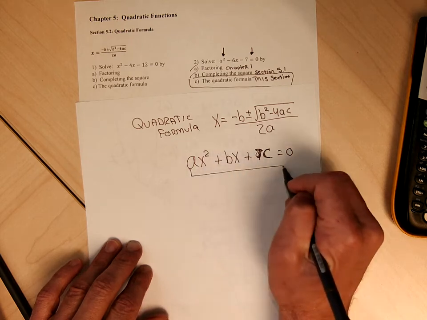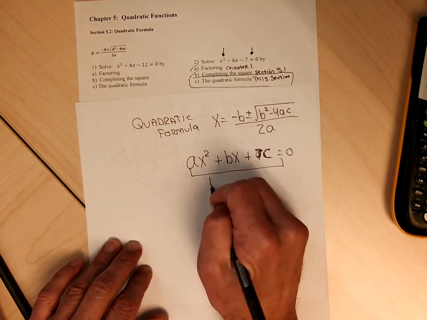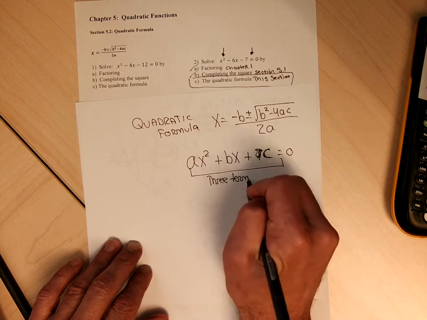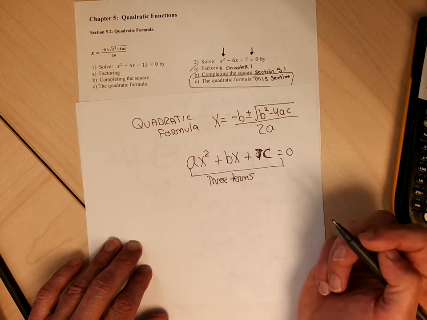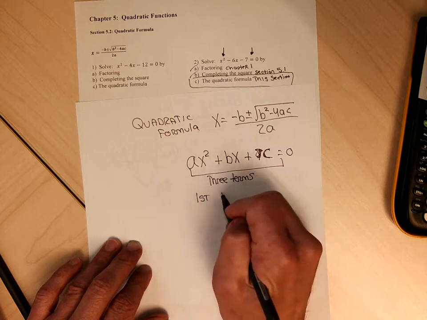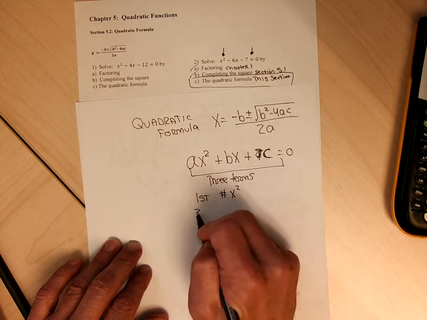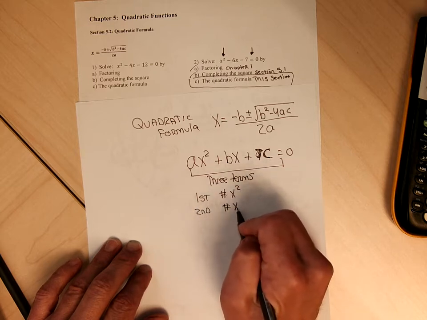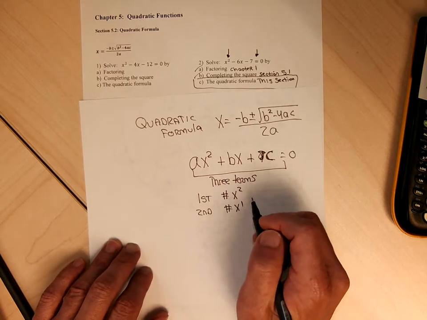So on the left-hand side, I have three terms, and they can be separated by addition or subtraction. The first term is some number times an x squared. The second, or the middle term, is some number times an x to the first power.